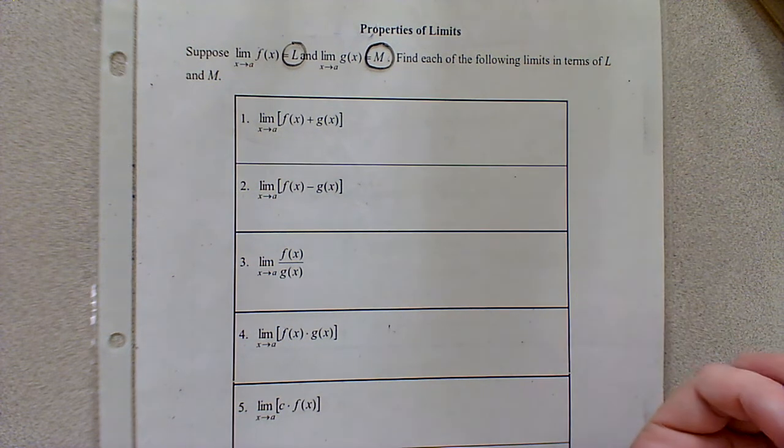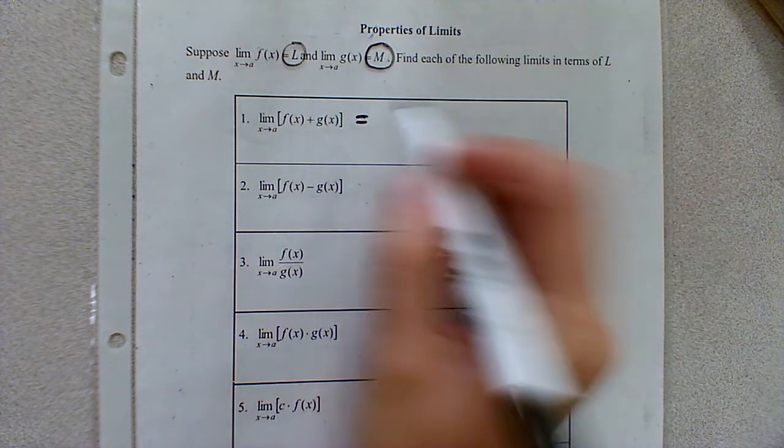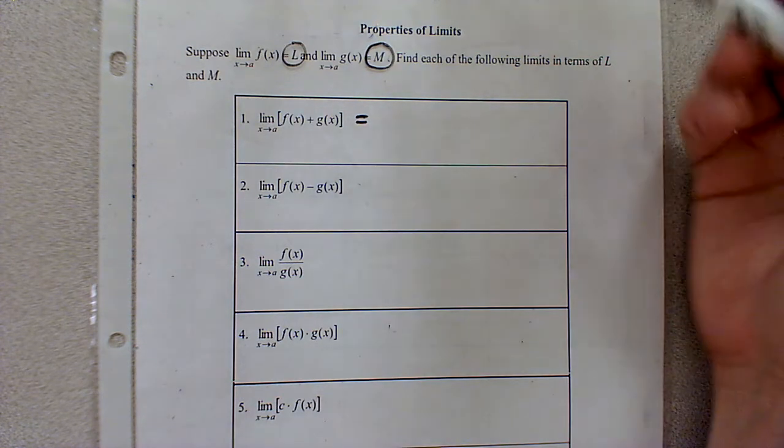Now, I really don't want you to overthink these. I'm hoping that they're going to be easier than at first glance. And most of them, most likely, are going to be kind of common sense to us.